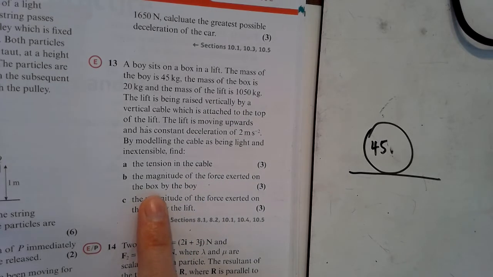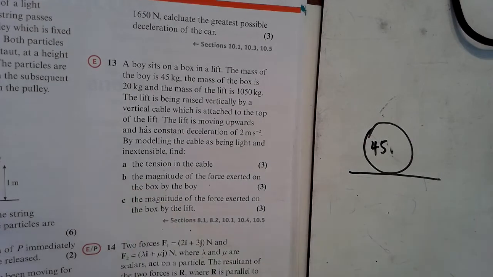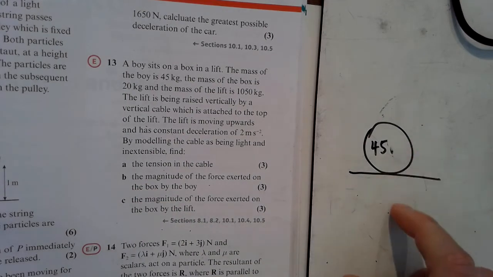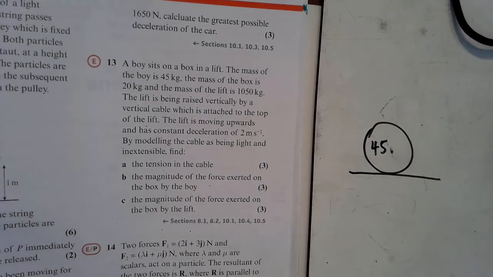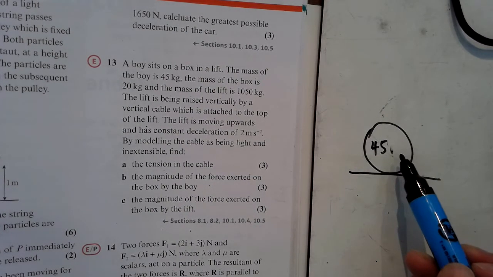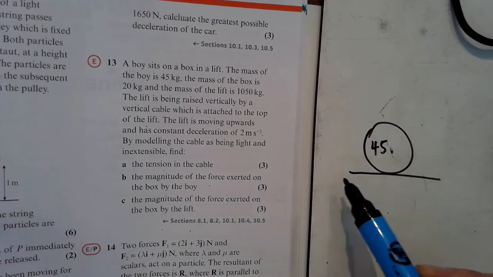And it's easier to work that out because the box has the lift going on with it, whereas the boy only has the box going on. So we're going to look at the force exerted on the boy by the box, and then it'll be equal and opposite. So this is my boy, and then the box would be here.